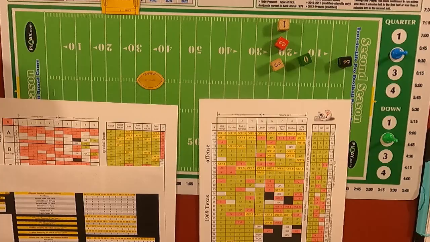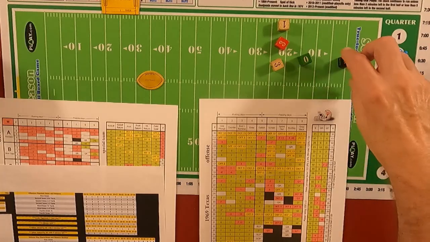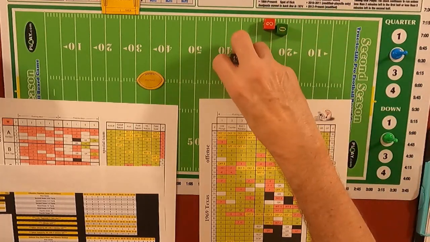Second down. Let's see. Yep. 1 minute. Okay. Yeah, went out of bounds. Yep, second down. Okay. Here we go.